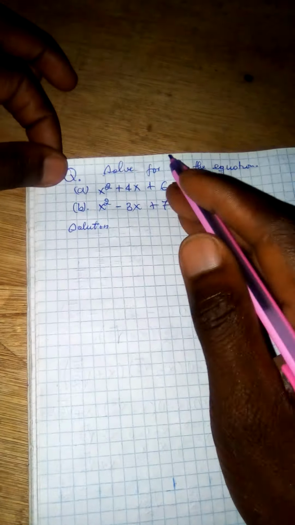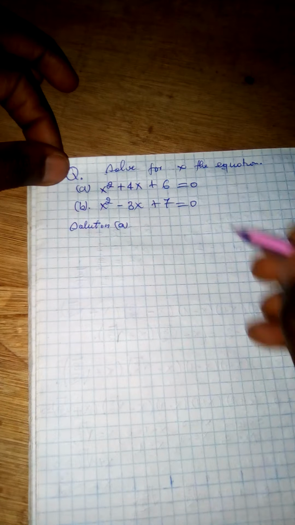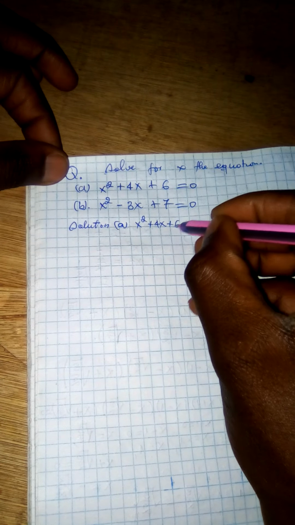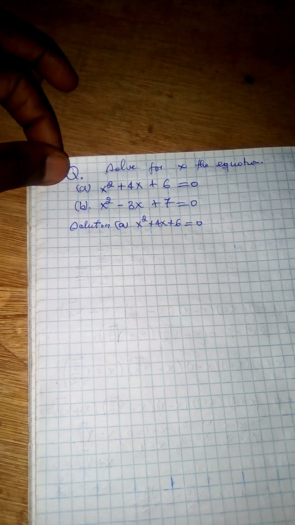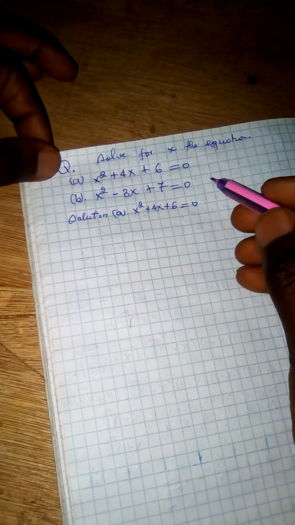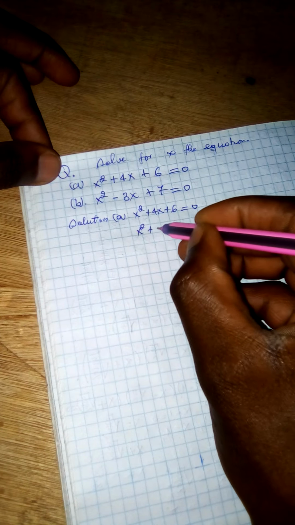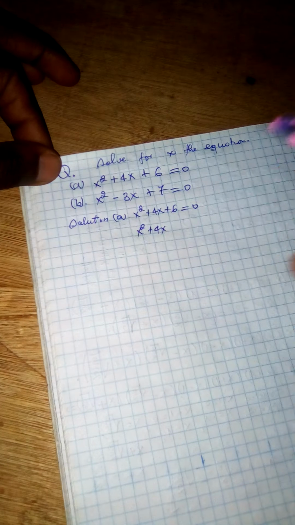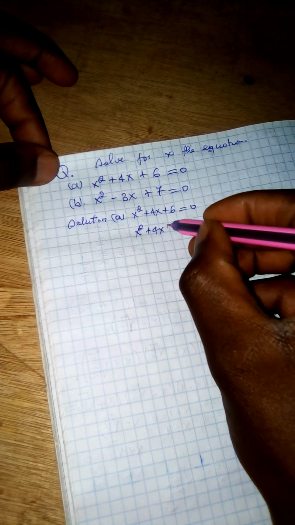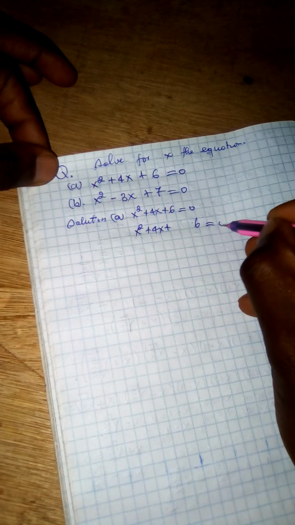Right. So equation A: we have x power 2 plus 4x plus 6 equals 0. Here we have x squared plus 4x plus 6 equals 0.